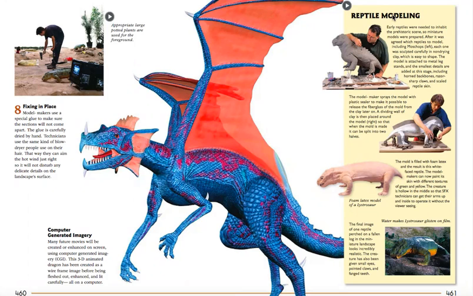Model makers use a special glue to make sure the sections will not come apart. The glue is carefully dried by hand. Technicians use the same kind of blow dryer people use on their hair. That way, they can aim the hot wind just right so it will not disturb any delicate details on the landscape surface. You can see right here by this picture, appropriate large potted plants are used for the foreground.